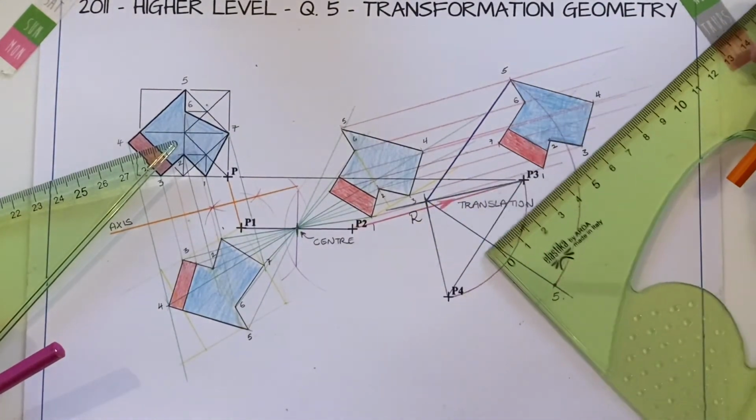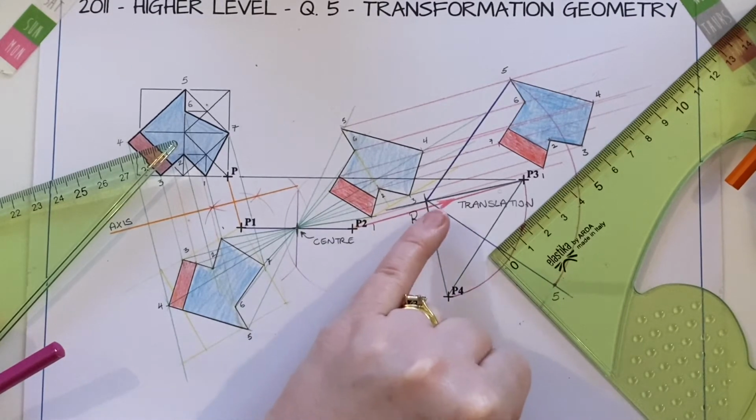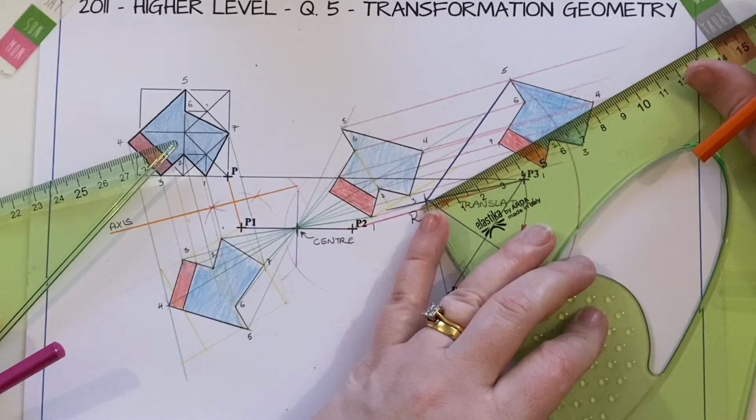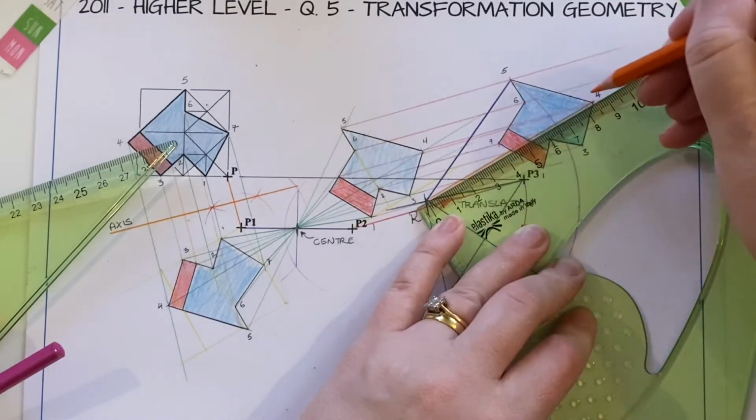So let's start with rotation point R to 4. Sorry, not start, continue on. So R goes to 4, so there's my line.